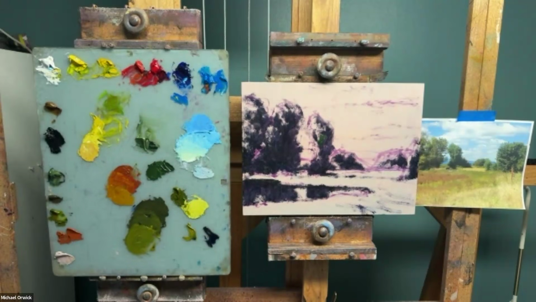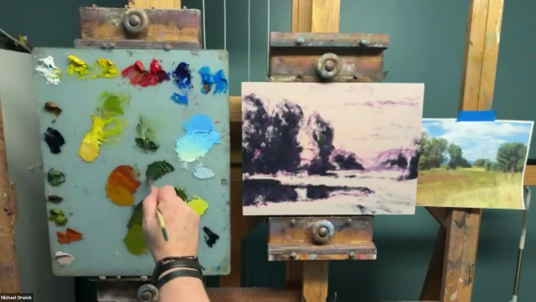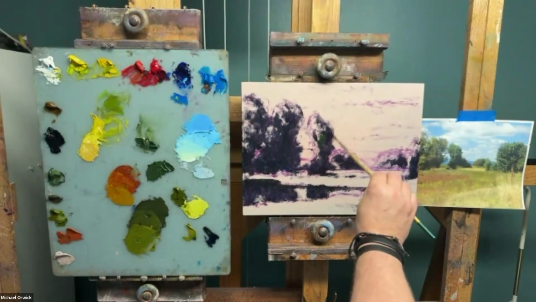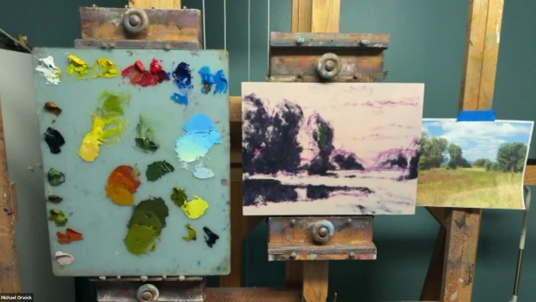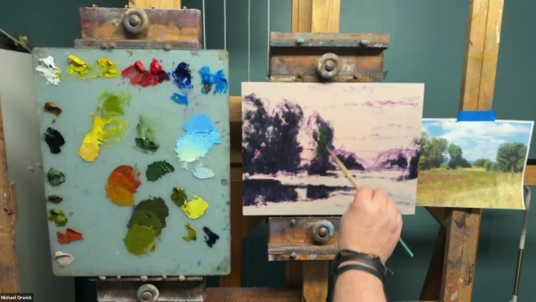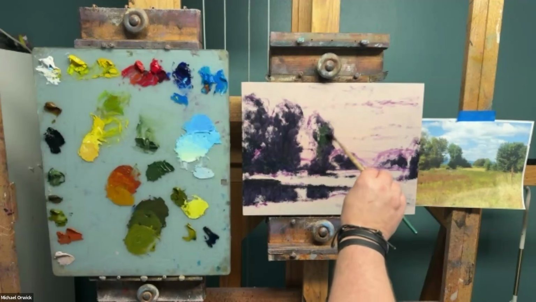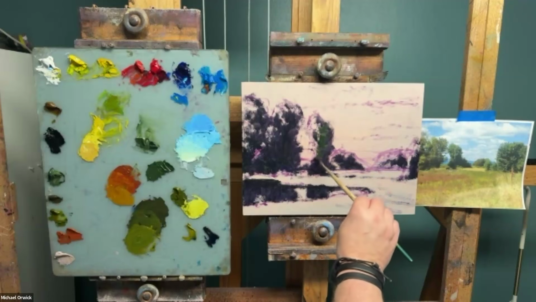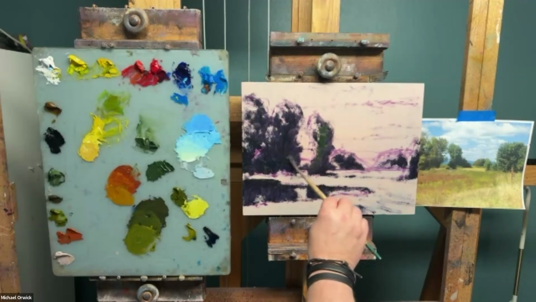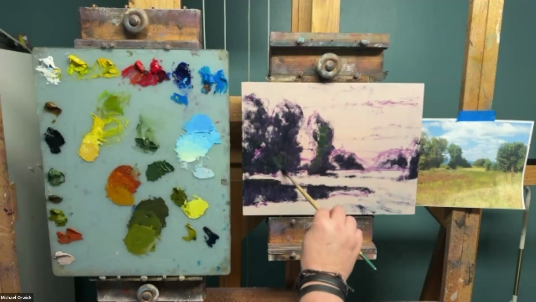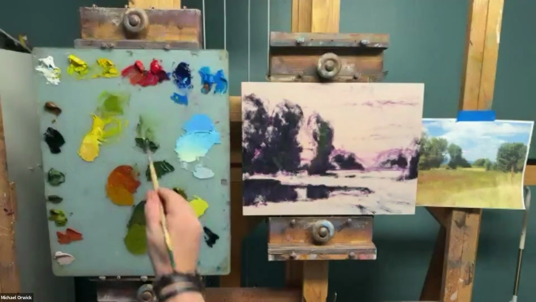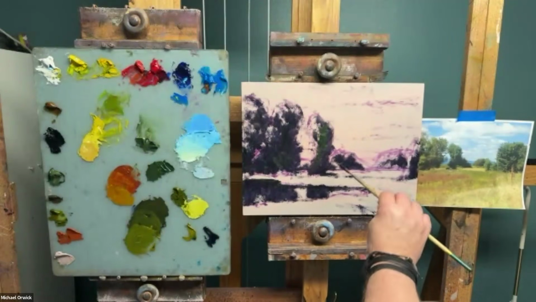Let's try putting some of this on and just see what happens. So yeah, it is disappearing right into that purple, isn't it? Because it's almost the same value. Which is, I assume, what you would like, right? I mean, I don't mind it. It would be nice if we were. I don't hate it. A little hard to see from back here. But once I start adding in some more light, then hopefully we'll be able to really start to see it.